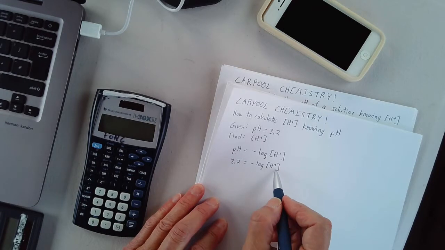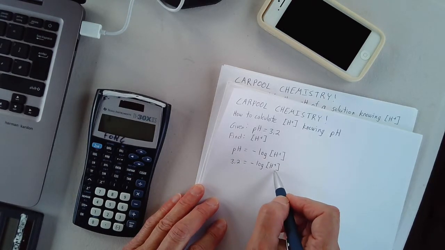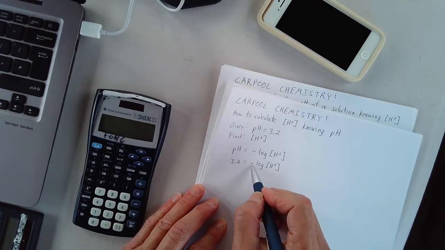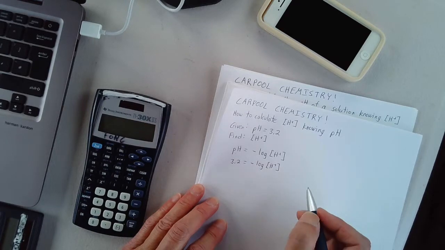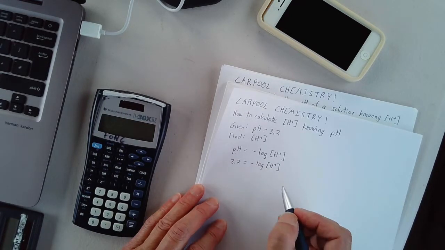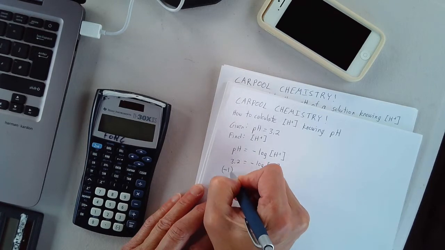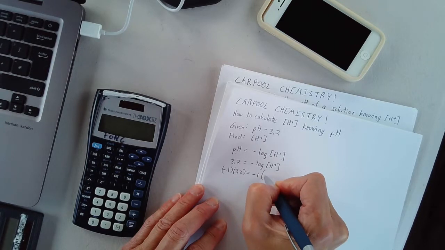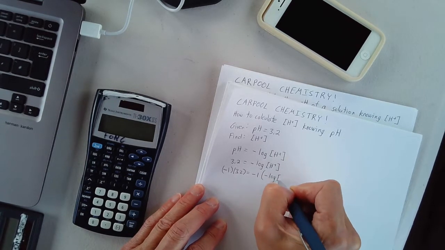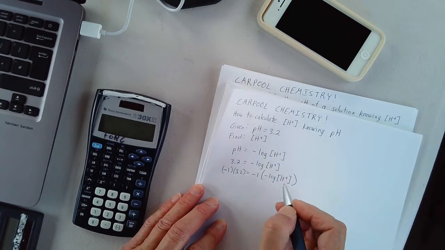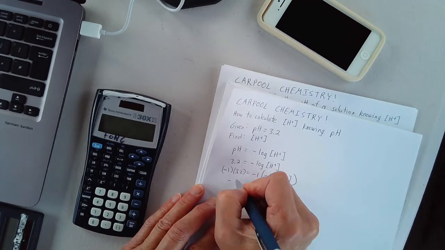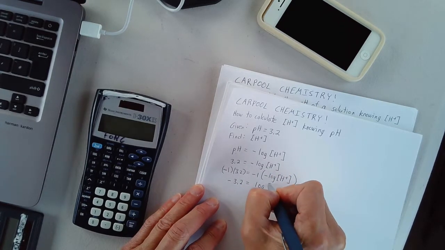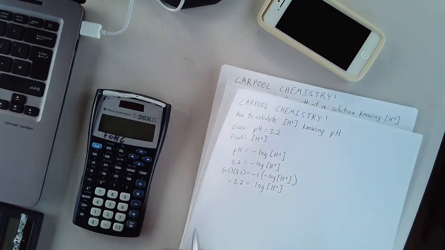Well, we want to get the H+ concentration all by itself. We have attached to it this negative sign and also this logarithm. Well, the negative sign is easy to get rid of because all you need to do is multiply both sides by -1. Let's do that. -1 times 3.2 is equal to -1 times negative log of H+ concentration. And that leaves us with -3.2 is equal to the logarithm of the H+ concentration.